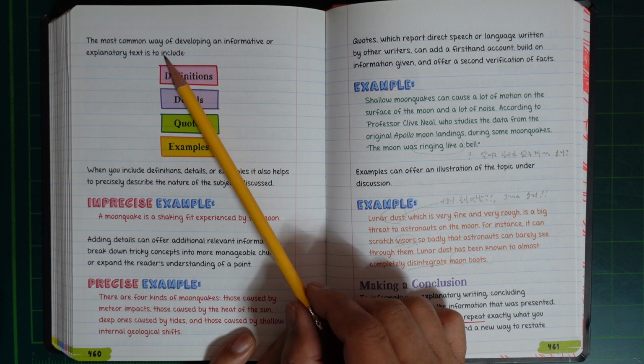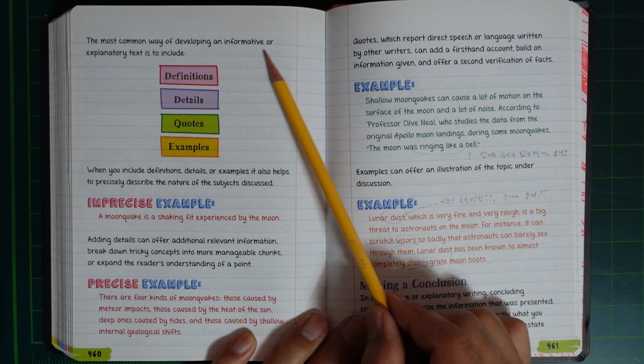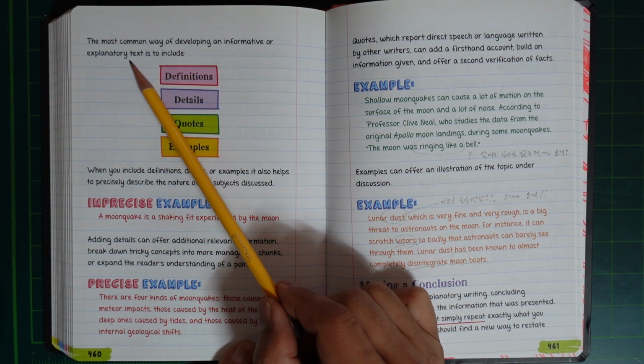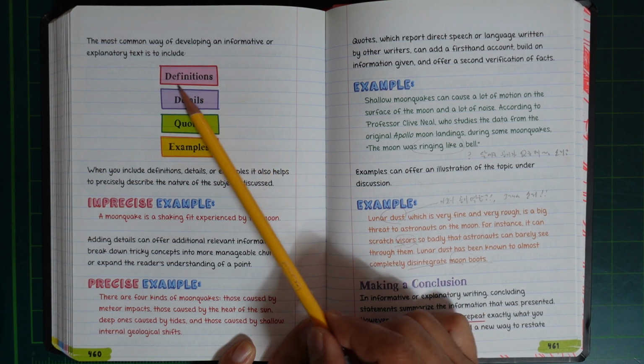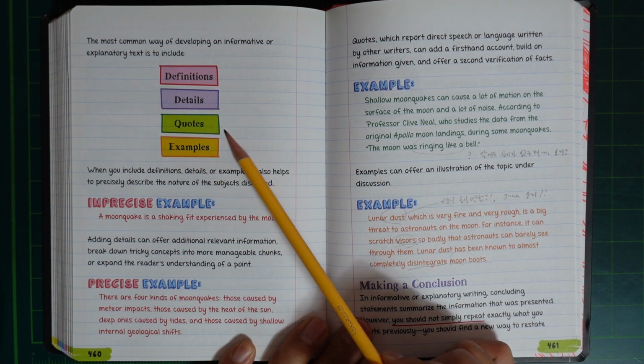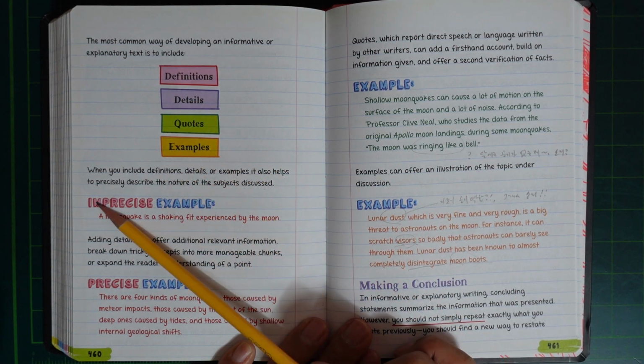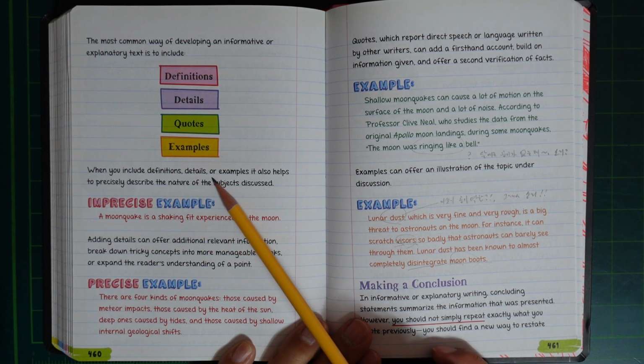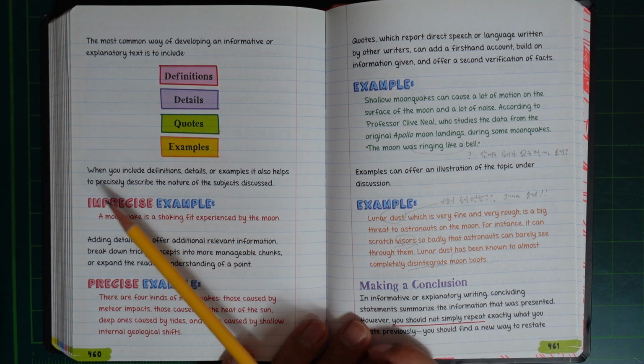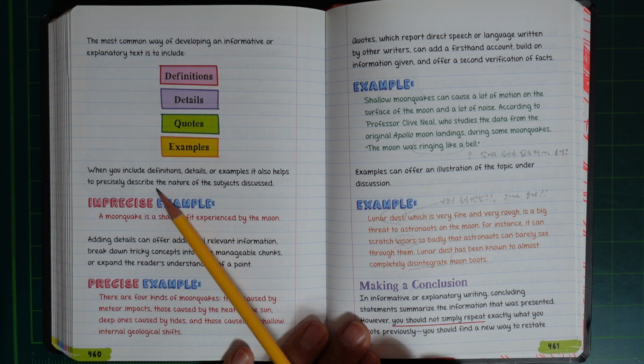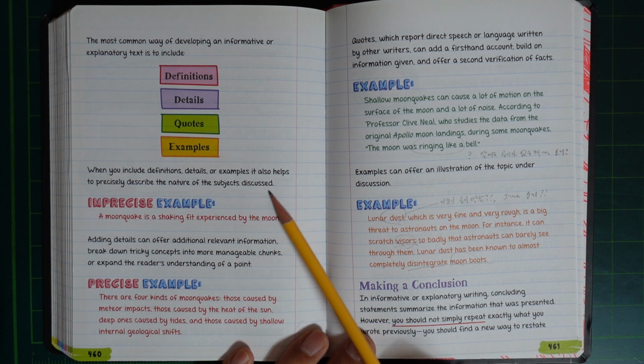The most common ways of developing an informative or explanatory text are to include definitions, details, quotes, and examples. When you include definitions, details, or examples, it also helps to precisely describe the nature of the subject discussed.